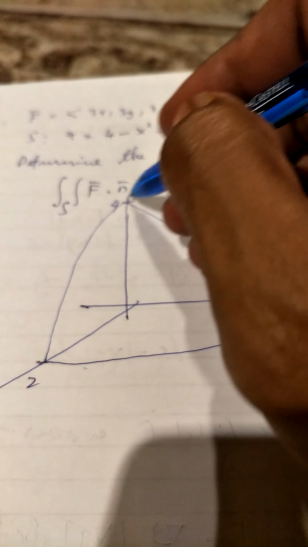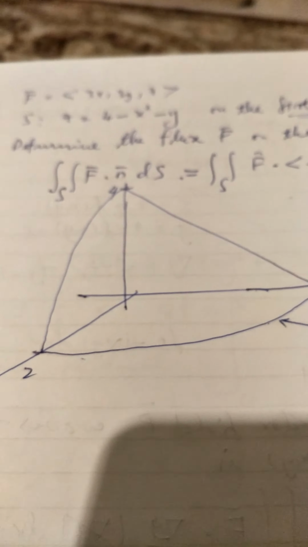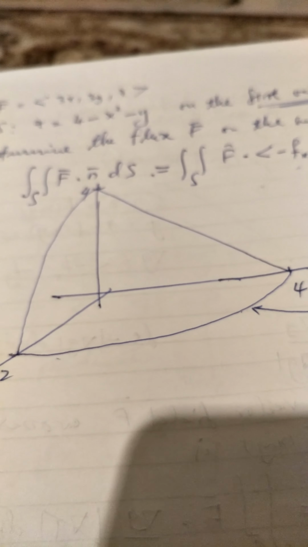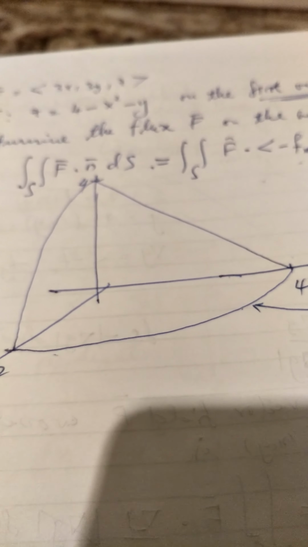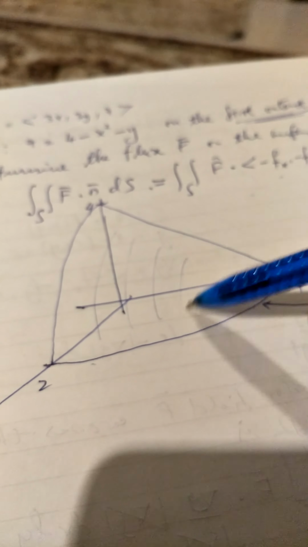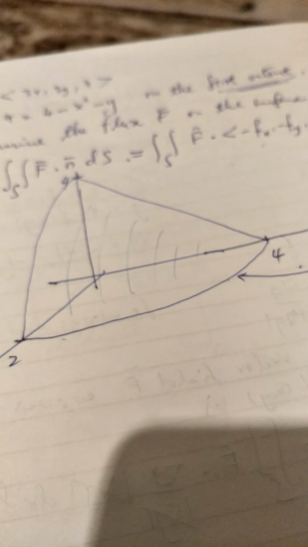Again, it goes to the other side, but we don't consider that because we deal with the first octant. So if you can see this, this part here is our surface.